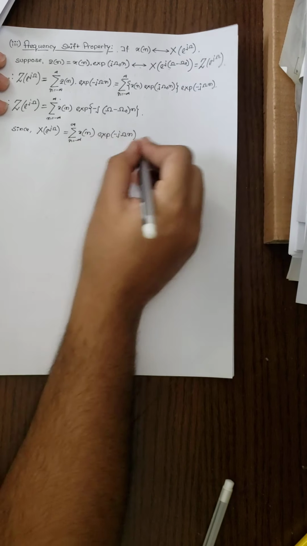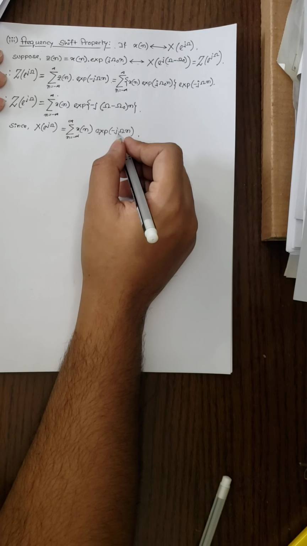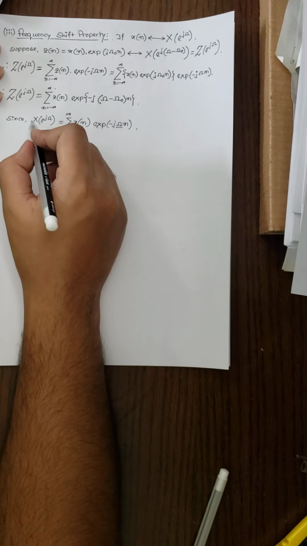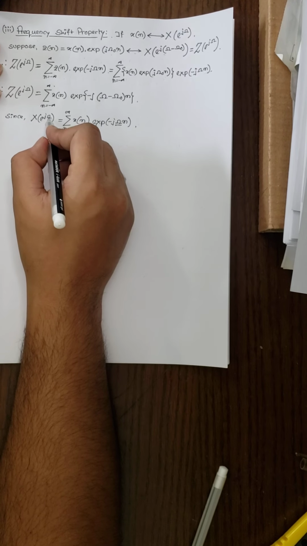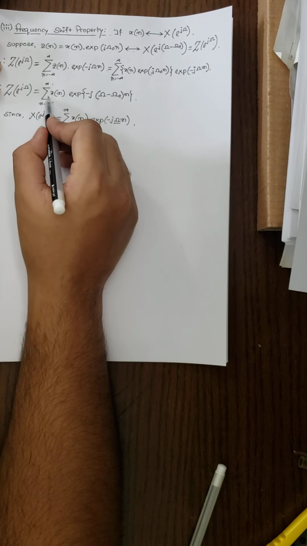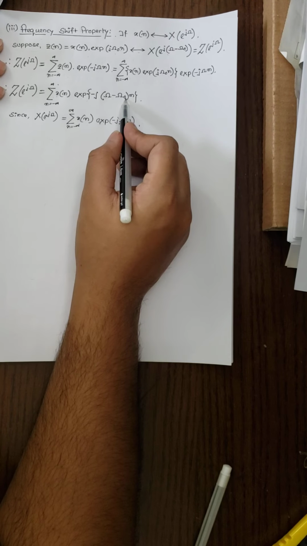Now, since in this expression x is essentially a function of omega, so we have written x as a function of e to the power j omega. But in this case, x is a function of omega minus omega naught.